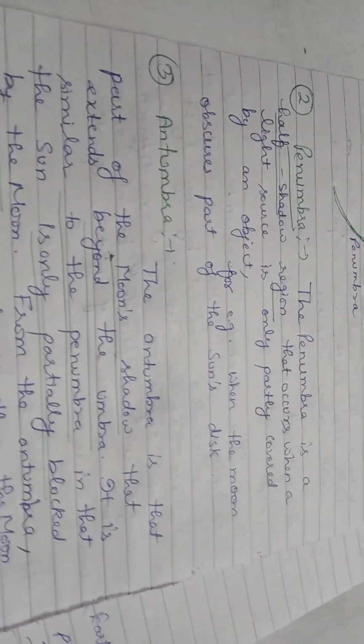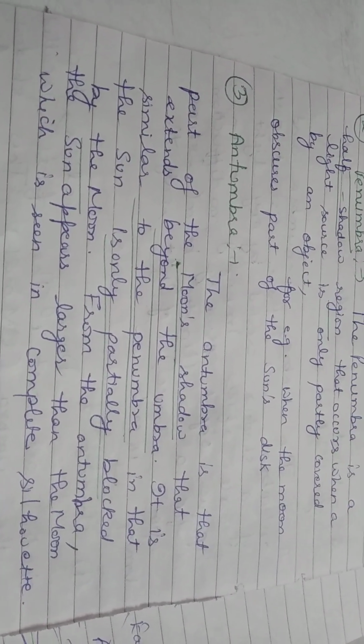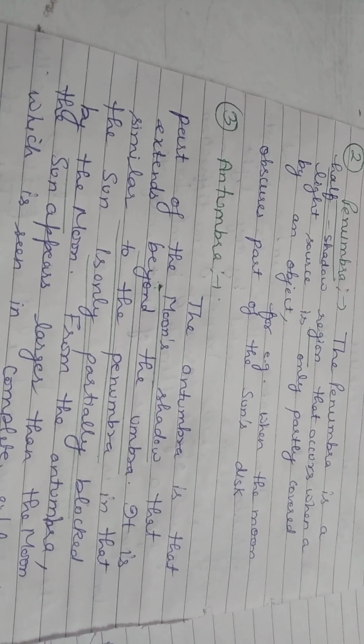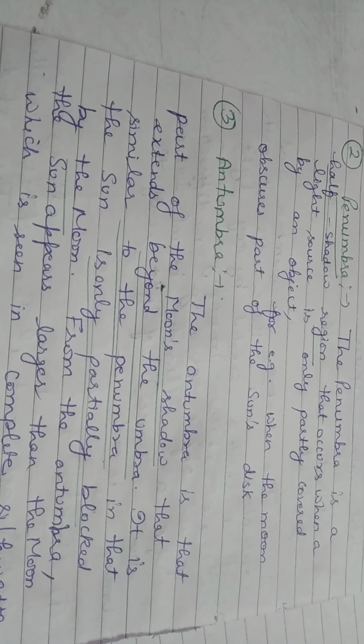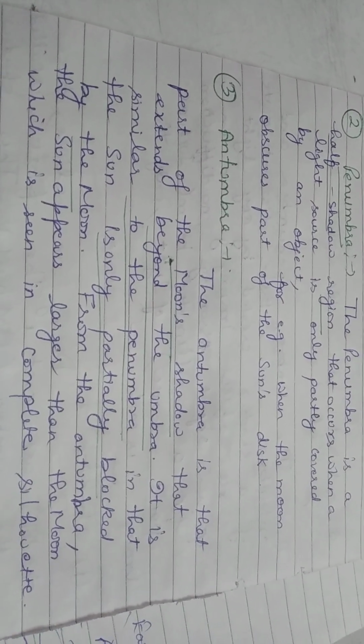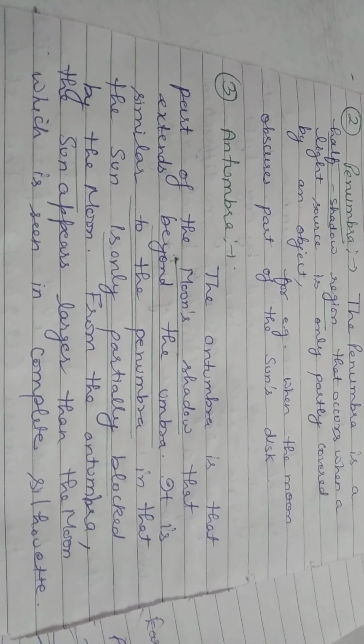Now, antumbra. The antumbra is that part of the moon's shadow that extends beyond the umbra. It is similar to the penumbra in that the sun is only partially blocked by the moon.